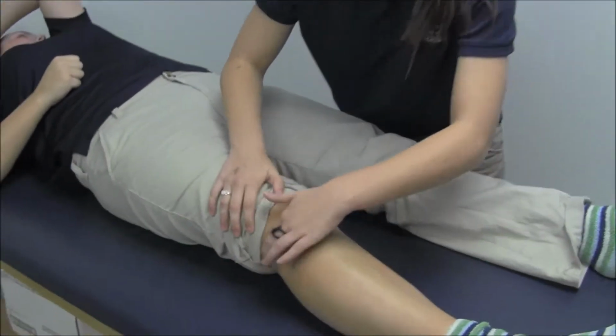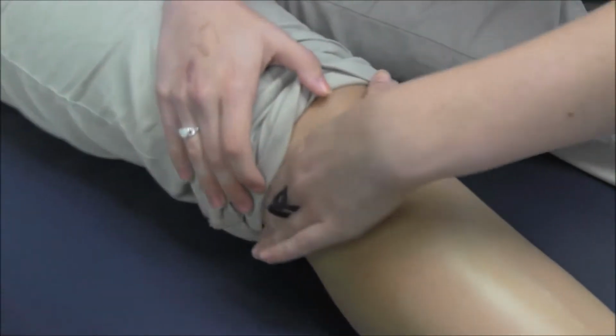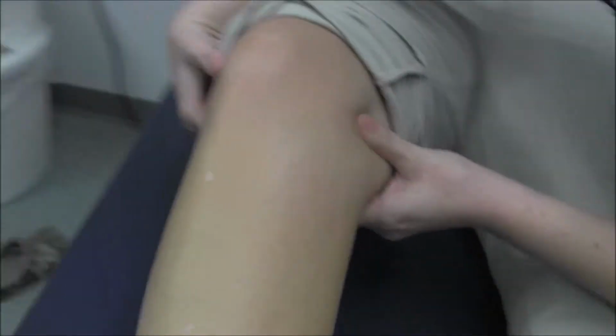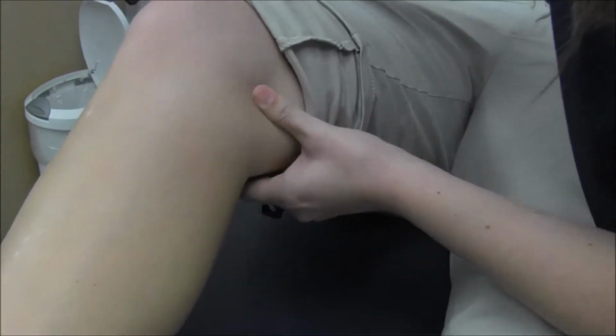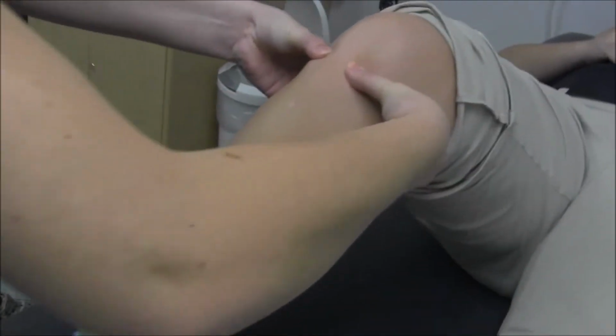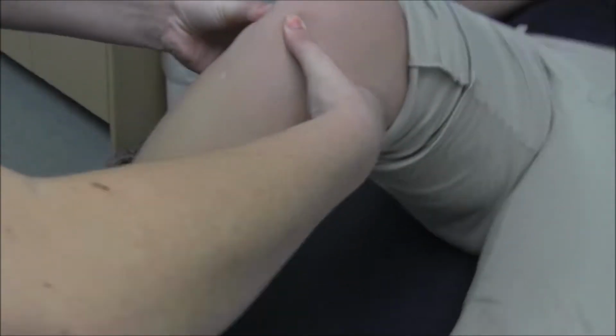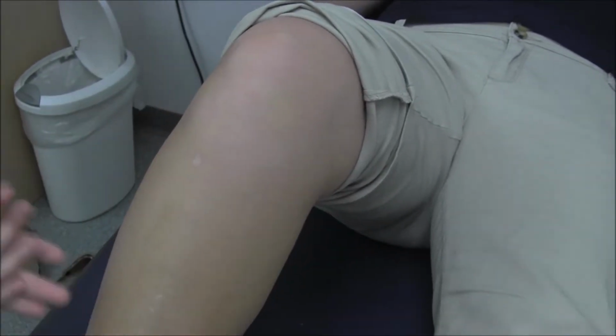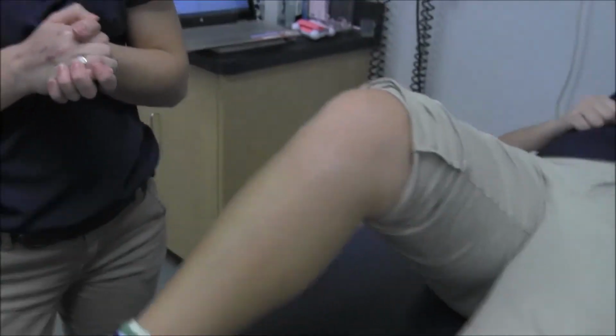You also have the joint line, so you can palpate the lateral and medial joint line, and with that the ligaments, so the MCL here and the LCL on the other side. And then I'll turn over here and palpate the tibial plateaus, and in there you have the menisci, so lateral and medial menisci. And I think that's it for palpation of the knee.